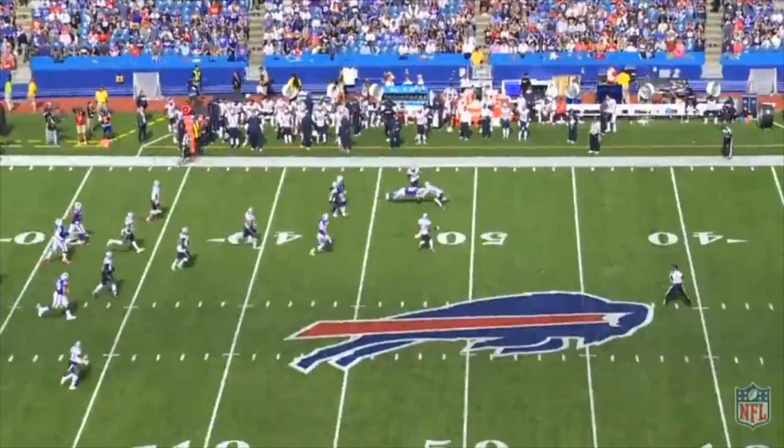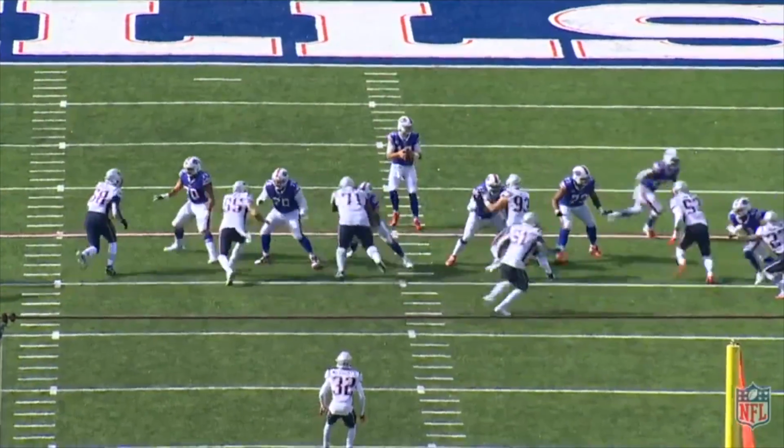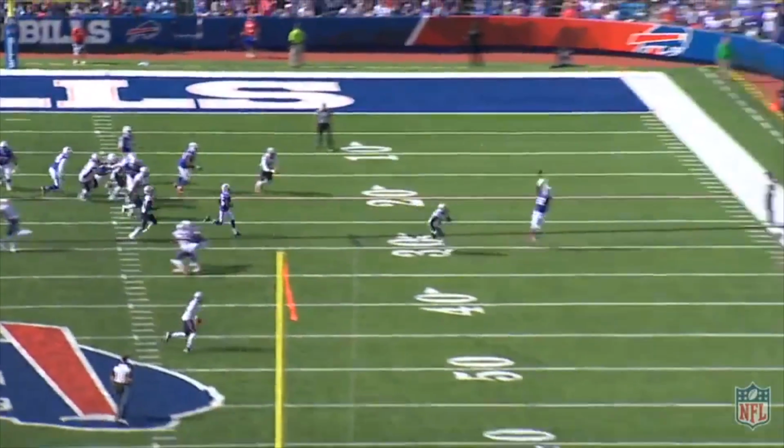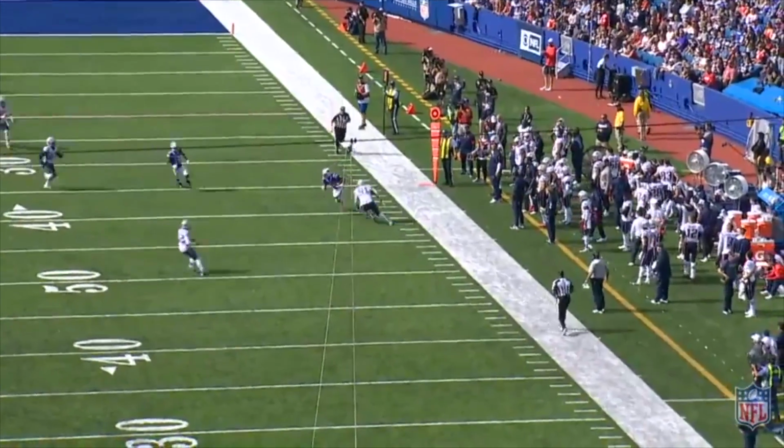Much like their first drive, offensive coordinator Brian Daboll attempted to get Allen on track and in rhythm, with the game still within reach.